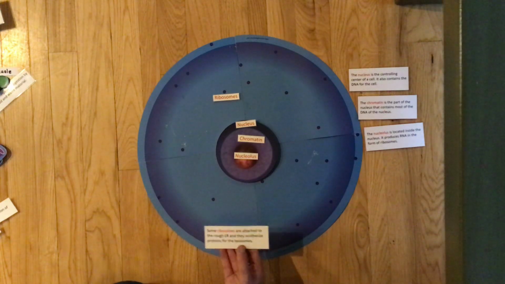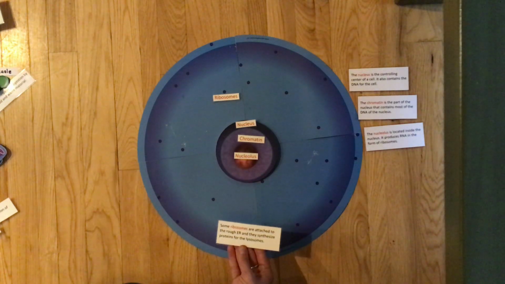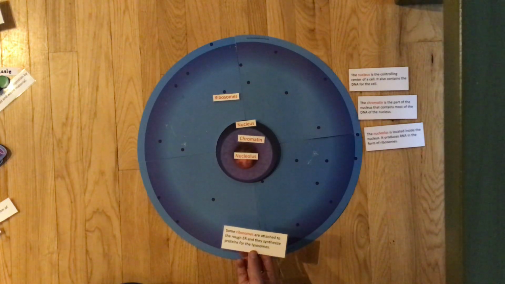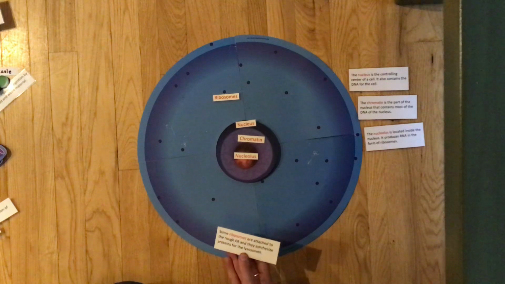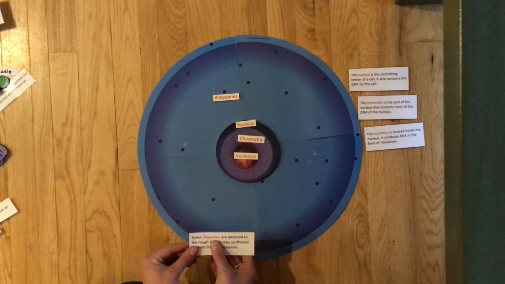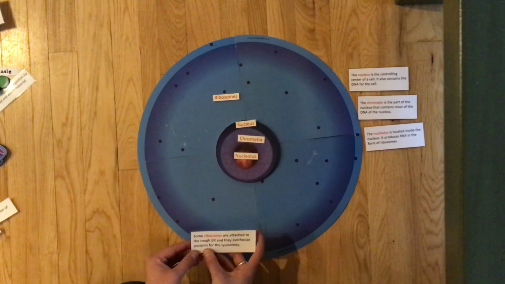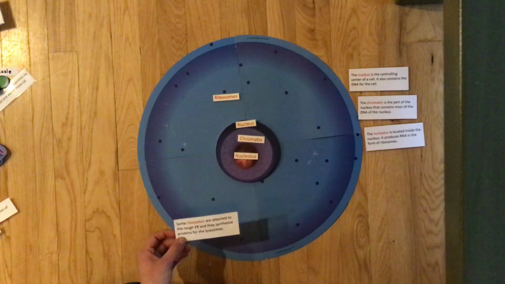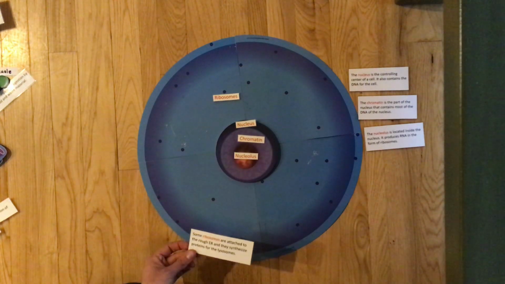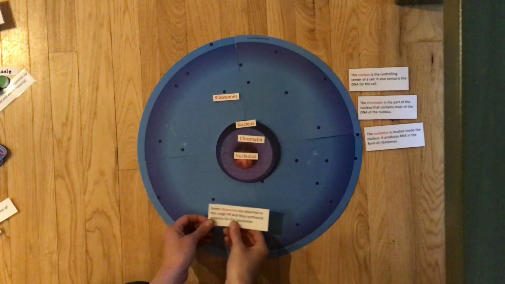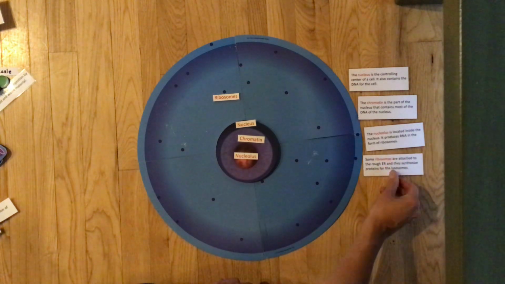Ribosomes synthesize, or create, proteins for the lysosomes. Wow, that's a lot of big words. Let's break this apart. Ribosomes synthesize or create proteins. Proteins are what give our cell energy to do work.